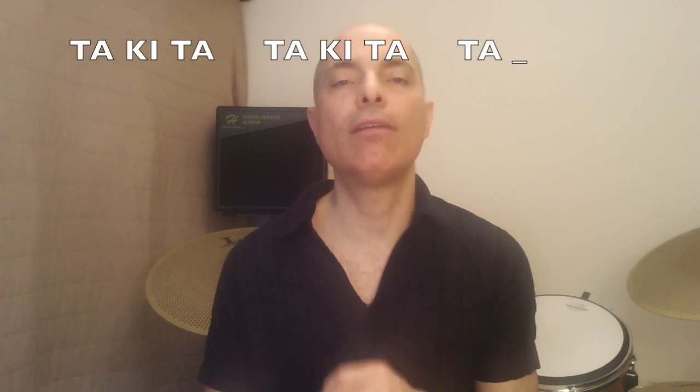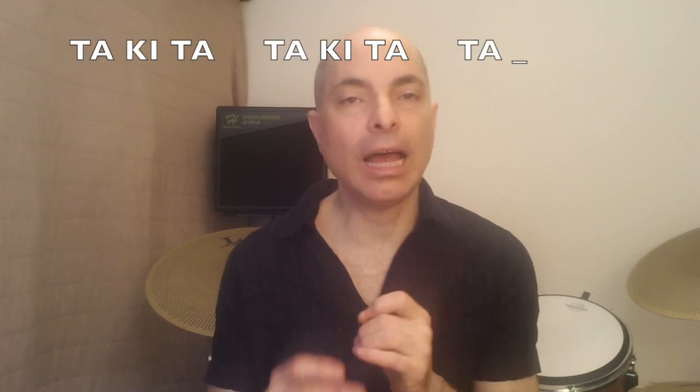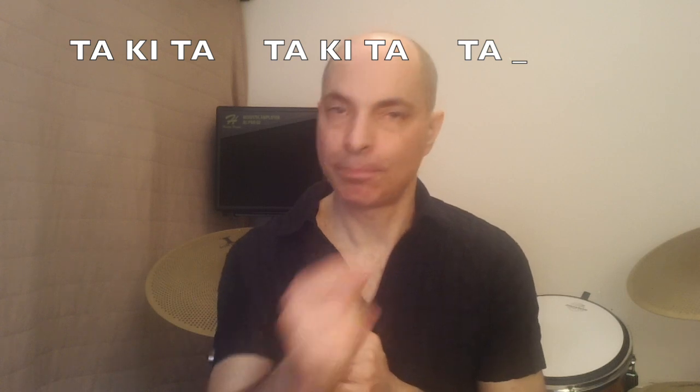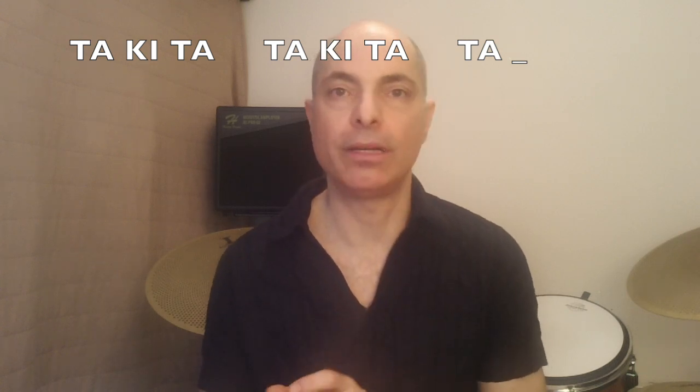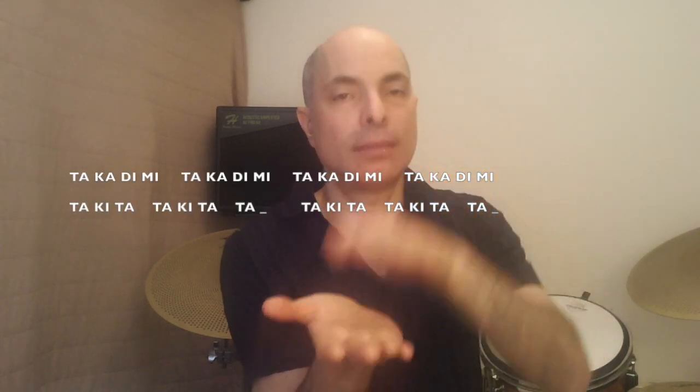Takita, takita, taka, 3, 3, 2, 3, 3, 2, and employ that gap on the taka, or on the 2. So instead of takita, takita, taka, we will now have takita, takita, ta, takita, takita, ta. Notice that gap there. And the whole exercise will now sound like this.